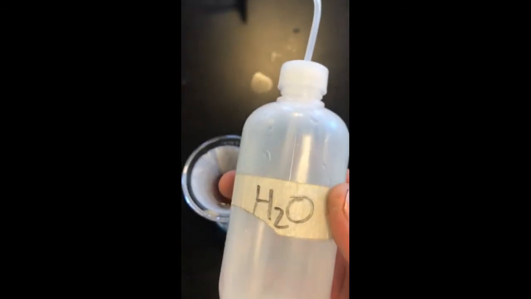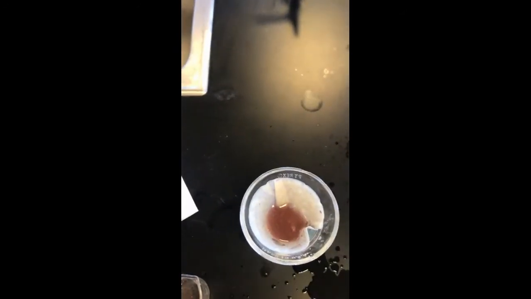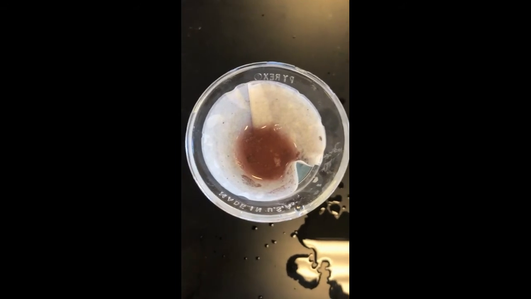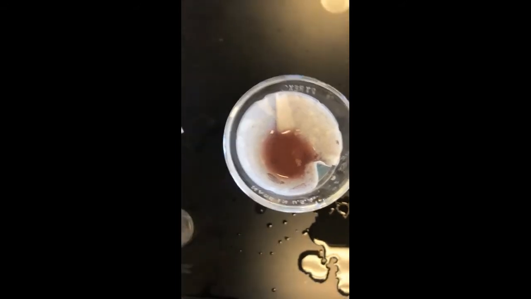When I was trying to get all of the solution out, I made sure that I took all of my H2O and put it into that and tried to get every little bit of that solid product formed out, so I can see how efficient this actual reaction was, and I can mass this out.